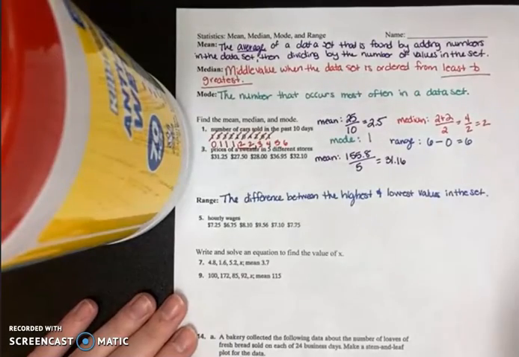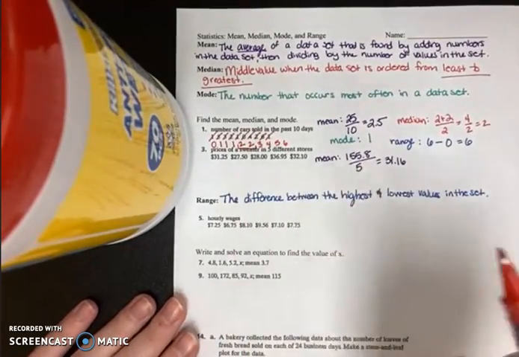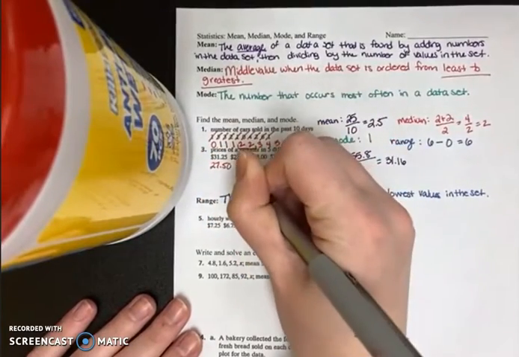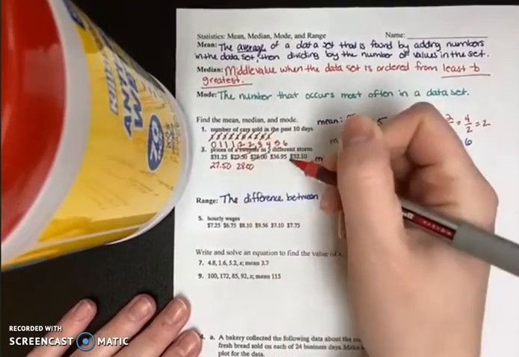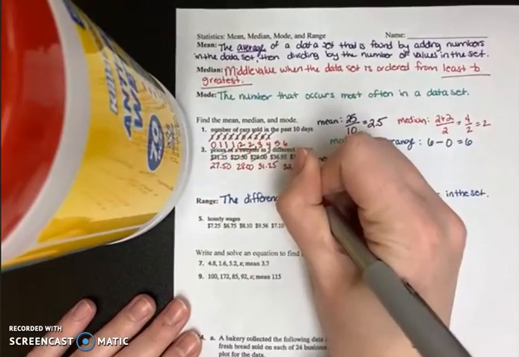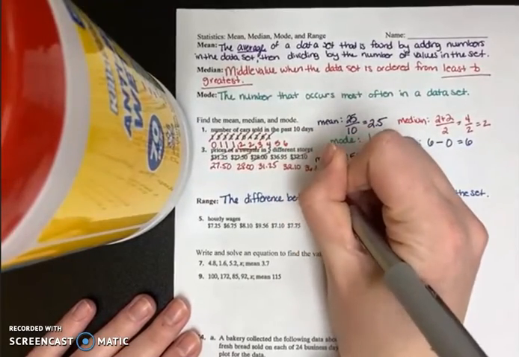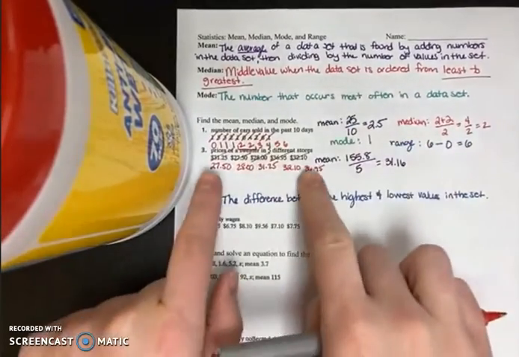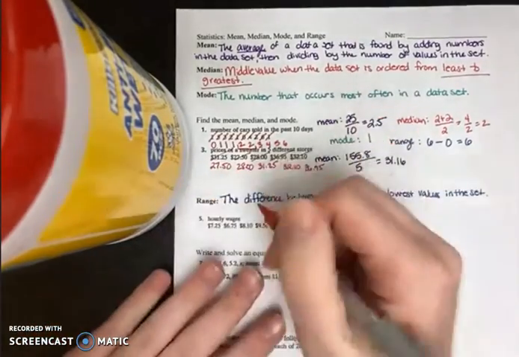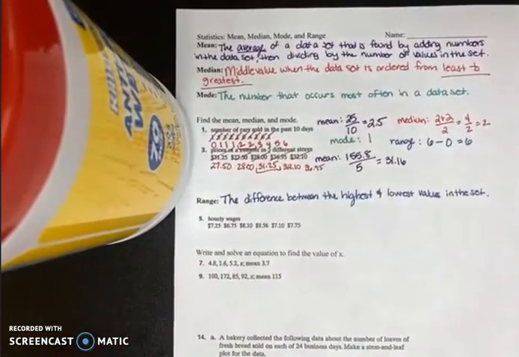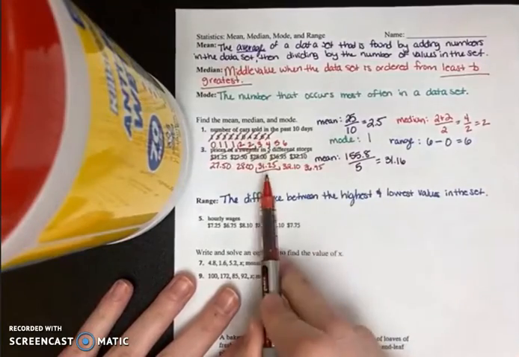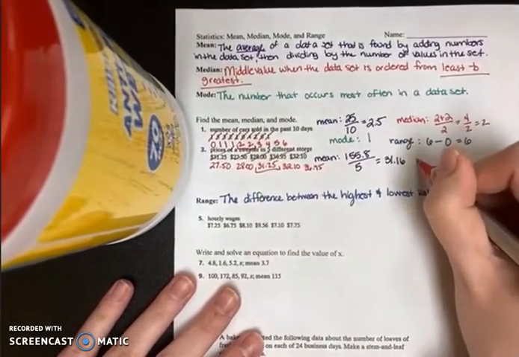The median you are not able to do just by looking at the set as is. You should have rewritten your data set in order from least to greatest, which would look like this. Then you start at the outside and count your way in till you see what number's in the middle. So that means that 31.25 is in the middle. If I would have had two numbers, we would find the average like what we did in example 1, but because there's just one number in the middle, we just go ahead and write the answer.